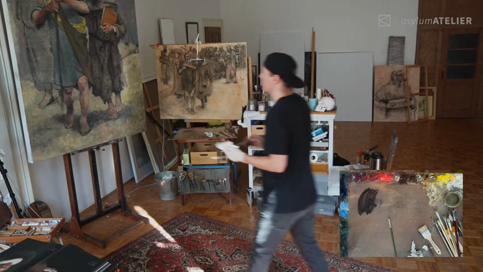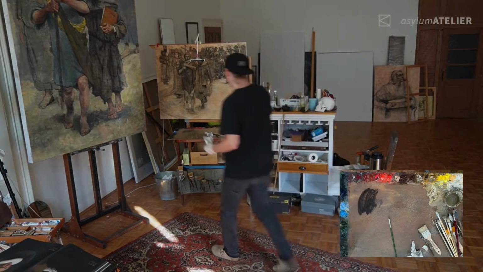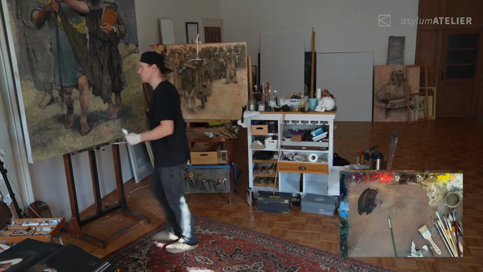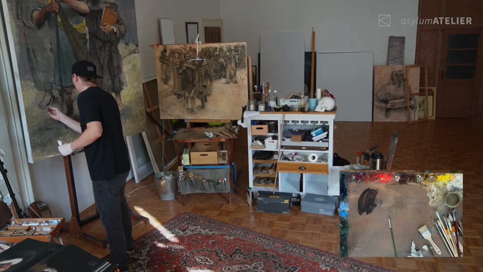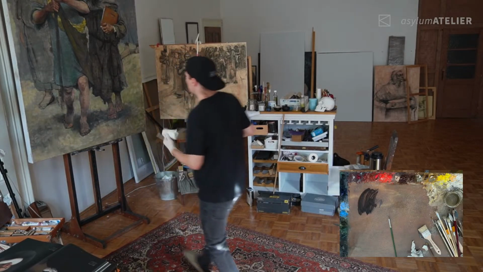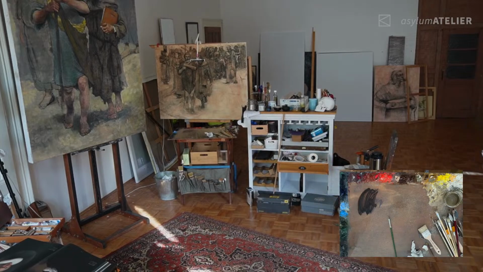This way. A little bit more in the back. And I'm saying out loud what I'm thinking about. Right now it's just a plain shape, a triangular shape. It doesn't really look like a foot, but it will.